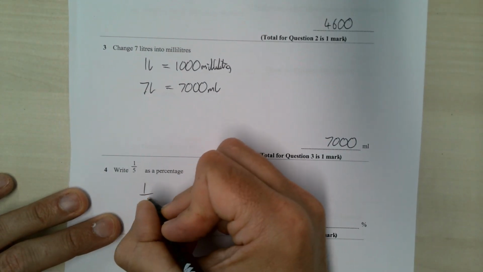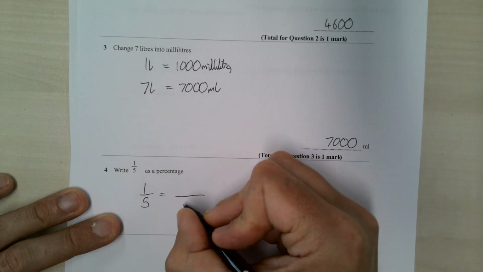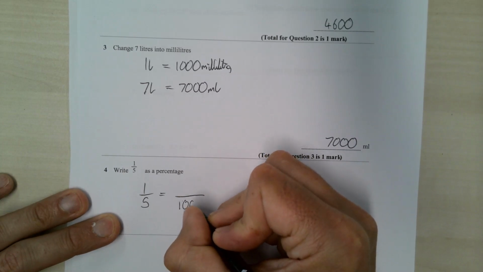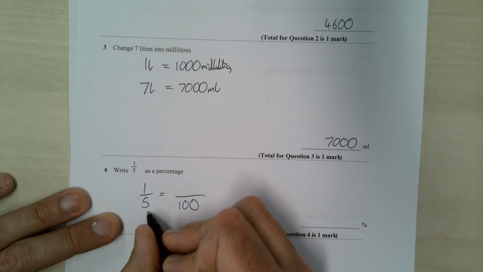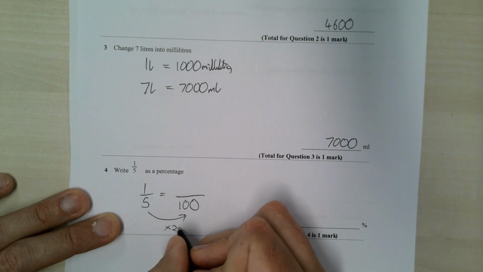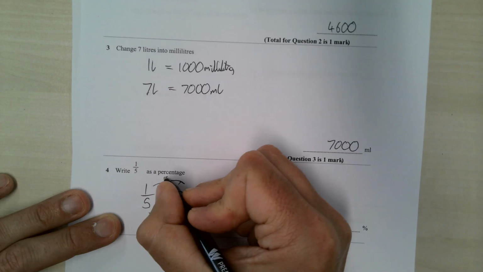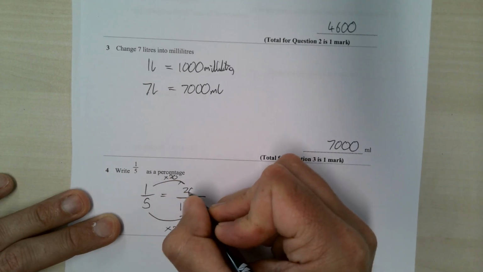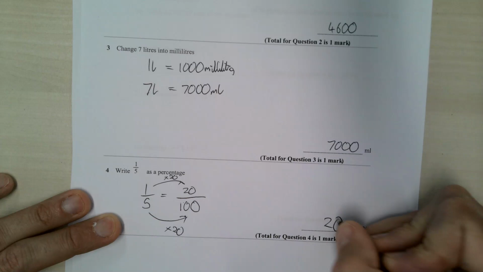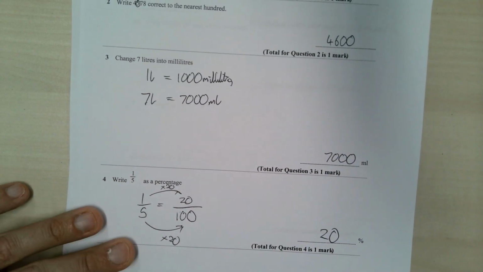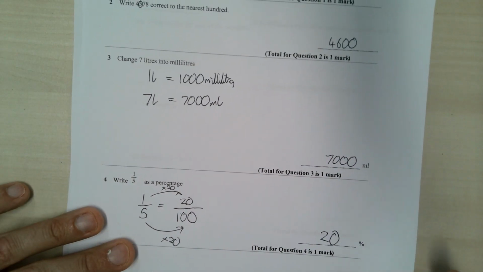Right, so 1/5 as a percentage. Remember, percentages are out of 100, so all I've got to do to turn a fraction into a percentage is convert it into a fraction with a denominator of 100. So I'm going to multiply through by 20, I'm going to multiply through by 20 again, so we're going to get 20 over 100, which will be the same as 20%. And there you are, that's the first 4 questions in the bag.